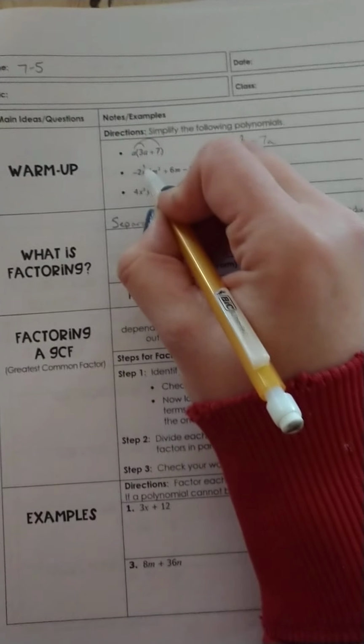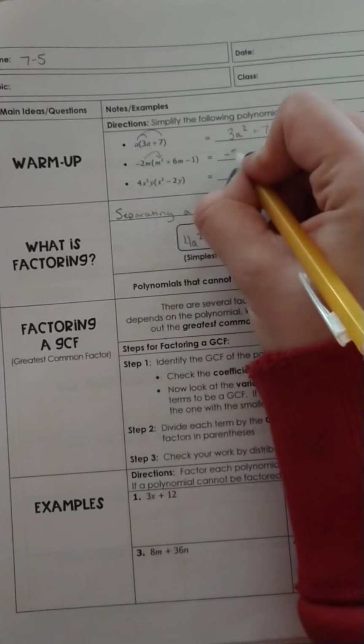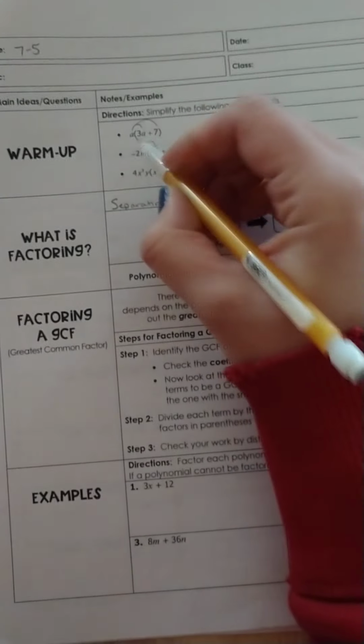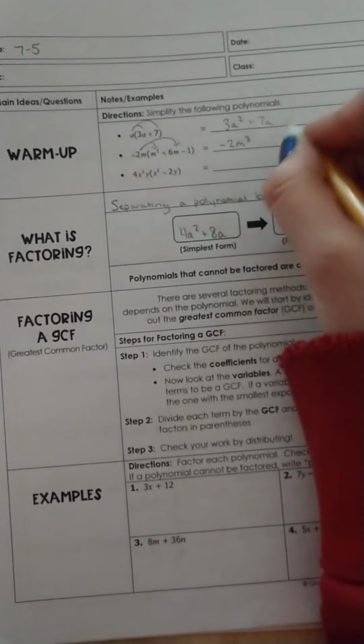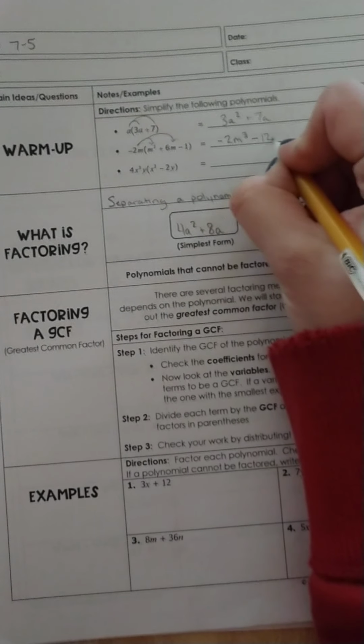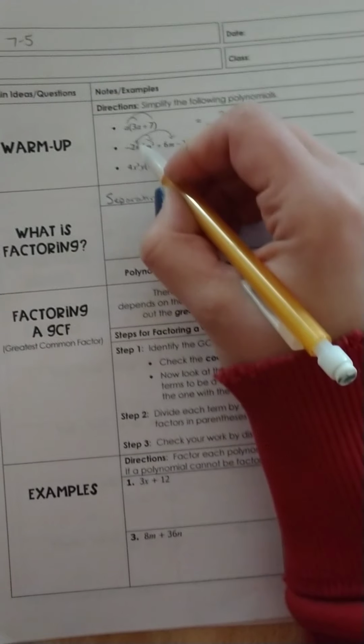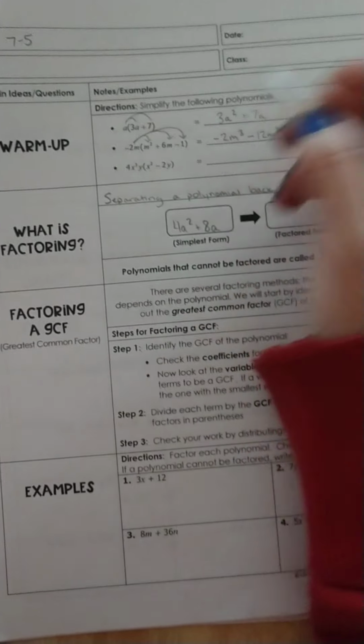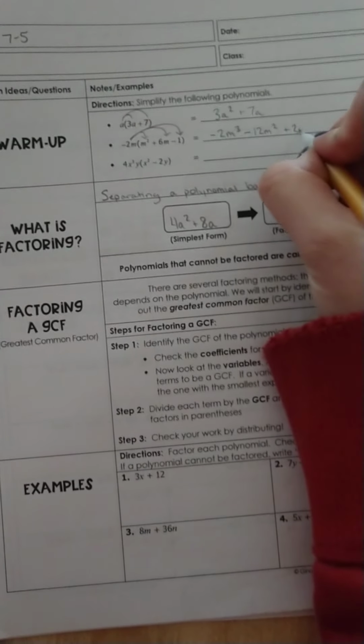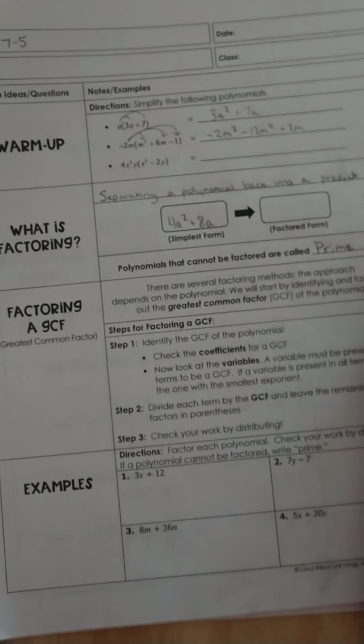Next one, you're distributing a negative 2m. So negative 2m times m squared is a negative 2m cubed. Negative 2m times 6m is a negative 12m squared. And a negative 2m times a negative 1 is a positive 2m, because remember, a negative times a negative is a positive.